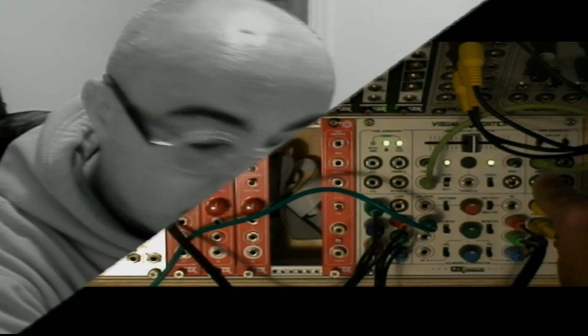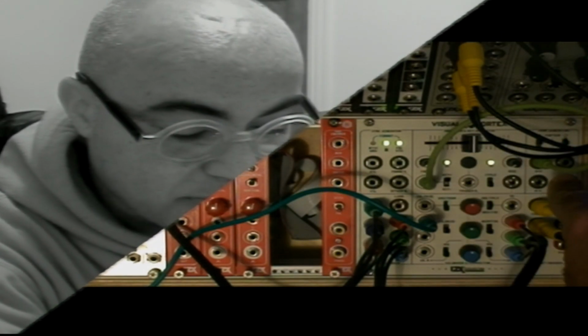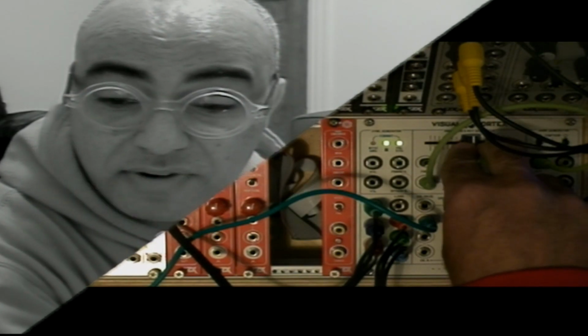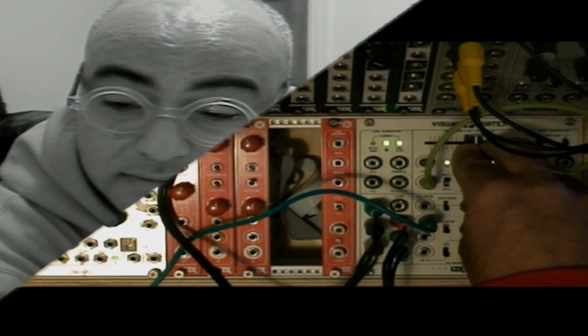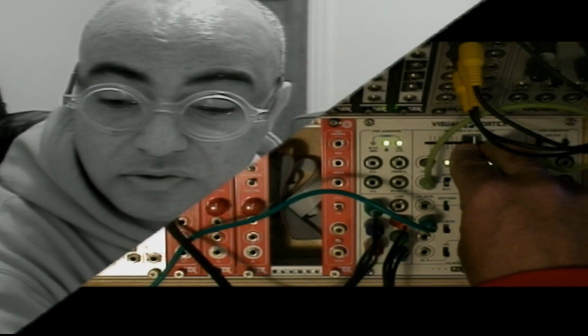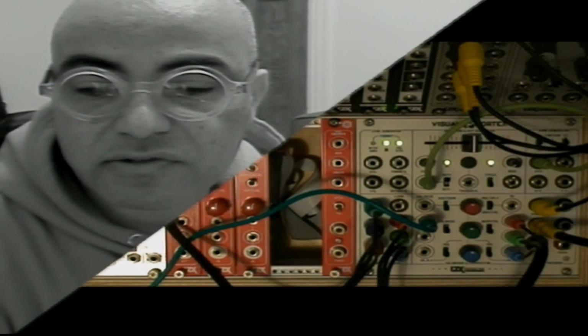Got a ramp here. It's a diagonal ramp which I'm using as a keyer. So where I set that threshold, that keying threshold, depends on what shows on the screen. I just thought diagonal was marginally more interesting.